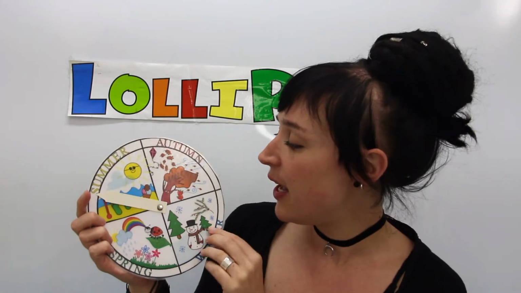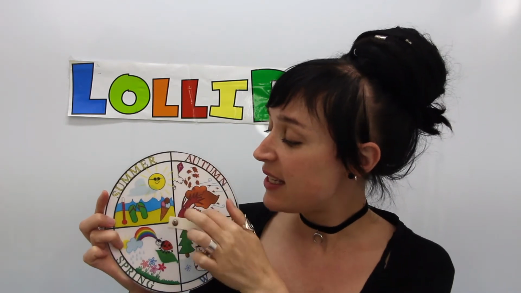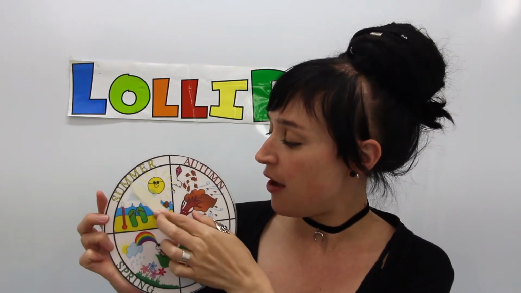And another one that we also have is the season wheel. And we tend to use these most classes, alternating through different weeks, so it's not too repetitive. And again, you might want to spin the wheel around, go, we've got 4 seasons, spring, summer, autumn, winter. And then again, you can ask the question with the 2 options. Is it winter or summer? And then it allows the child to answer by repeating one of the vocabulary words.